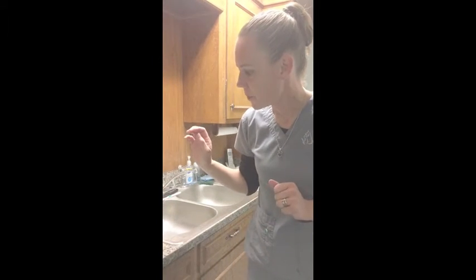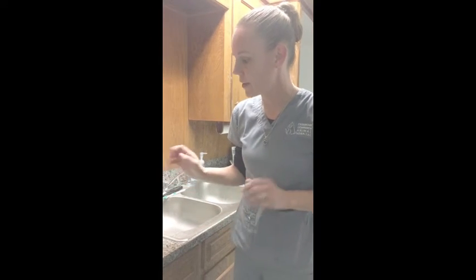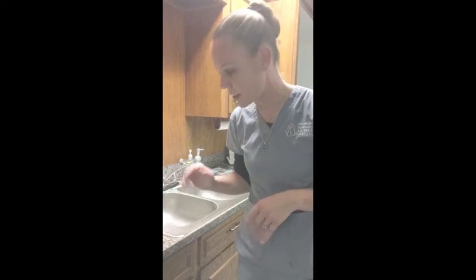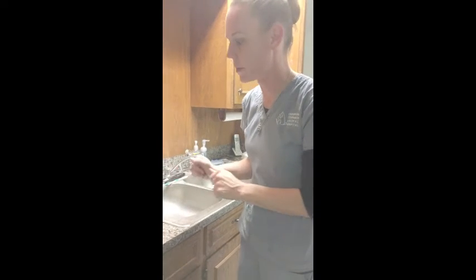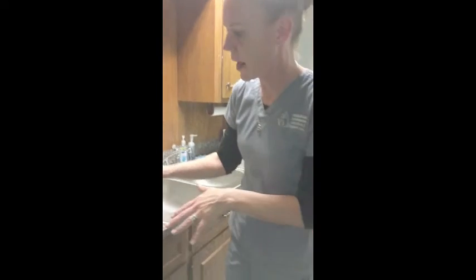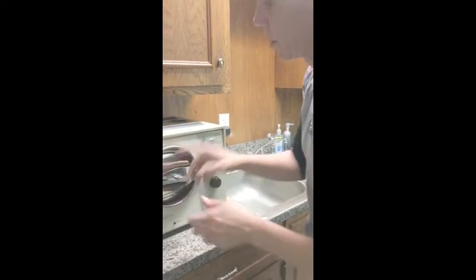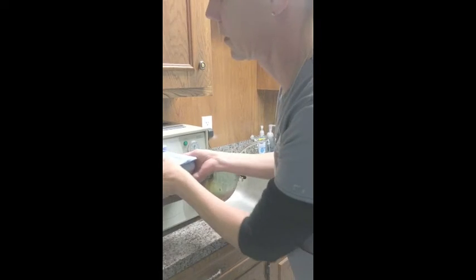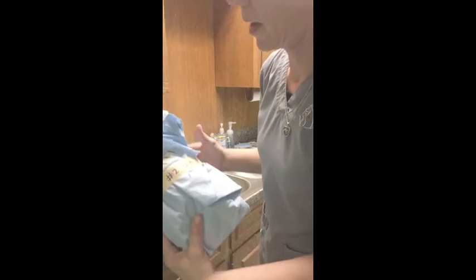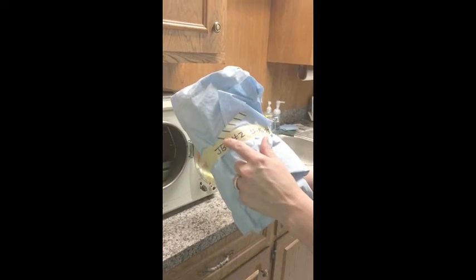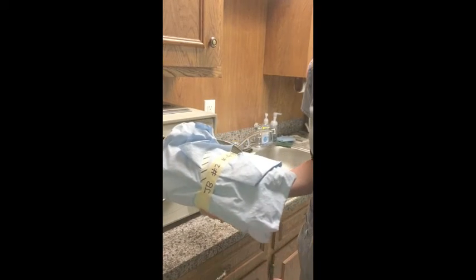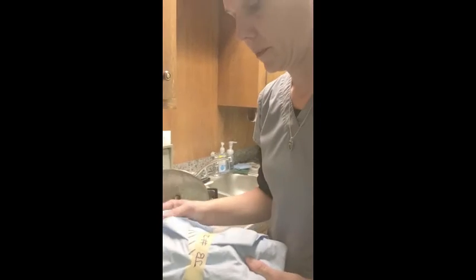I forgot to mention yesterday, so I'm going to mention it real quick: this autoclave runs at 15 psi, pounds per square inch, at 250 degrees for 30 minutes. So that's the pressure that it runs at. Now that it's done and it's pulled down, we're going to take our pack out. And I can see my indicator tape now has the black lines. This shows me that it was properly sterilized.